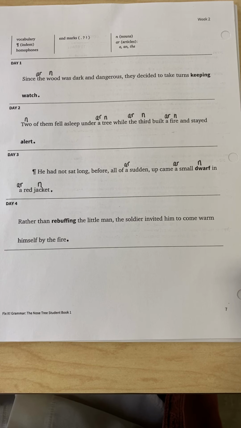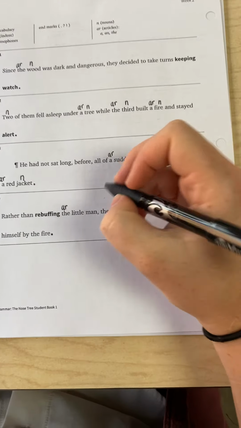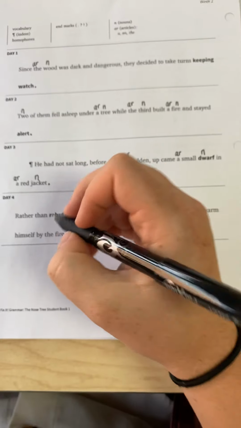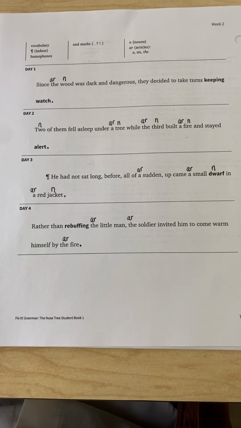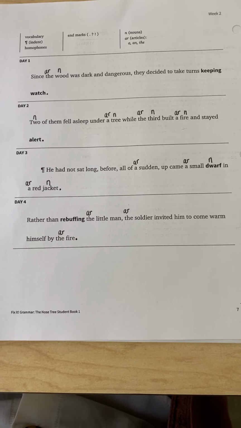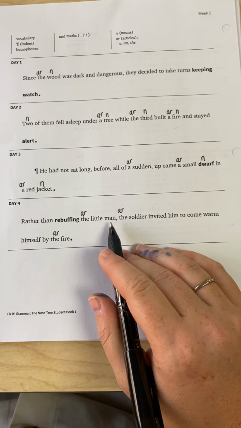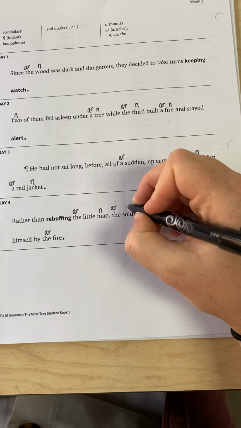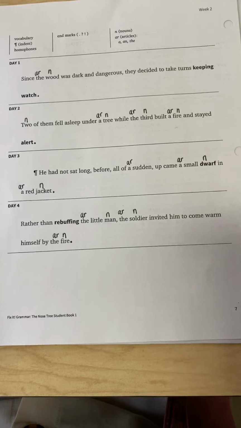So rather than rebuffing the little man, the soldier invited him to come warm himself by the fire. So they're all the today, okay? And now we're going to be looking for the nouns. There's going to be 3 nouns. We're going to just kind of look after our articles to find our noun. This is a descriptive word, so man is going to be our noun. The soldier invited him to come warm himself by the fire, okay?